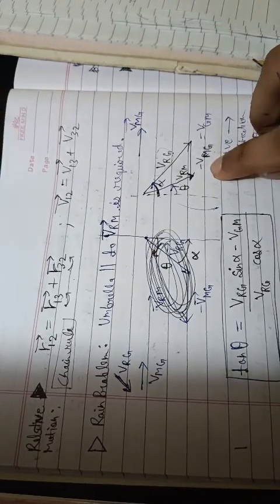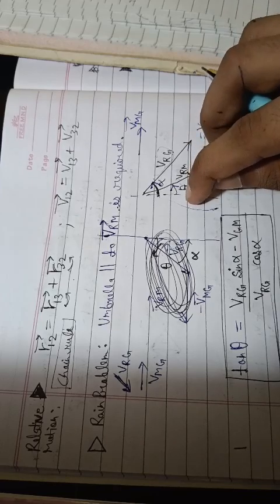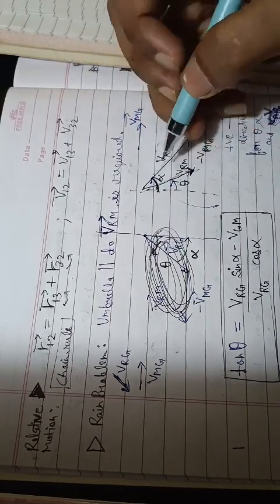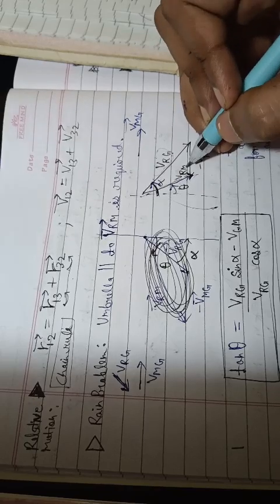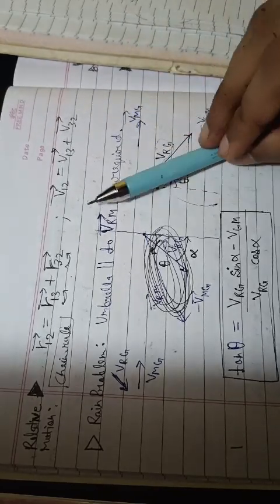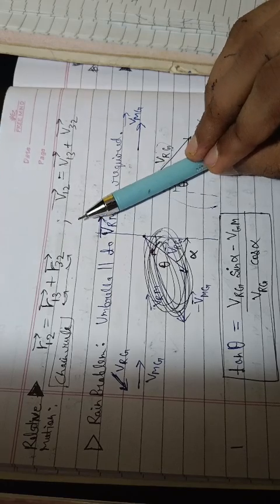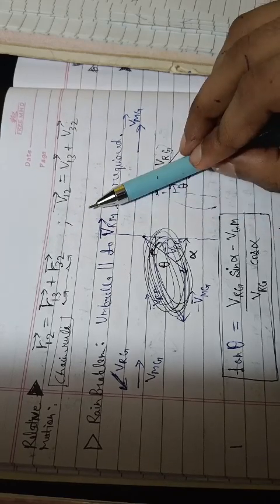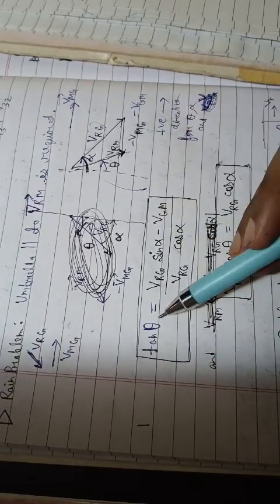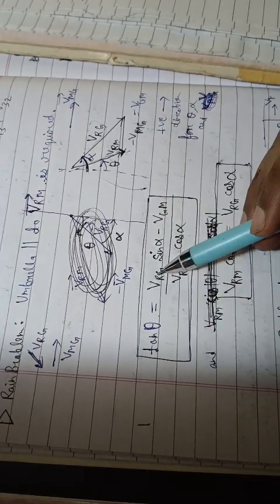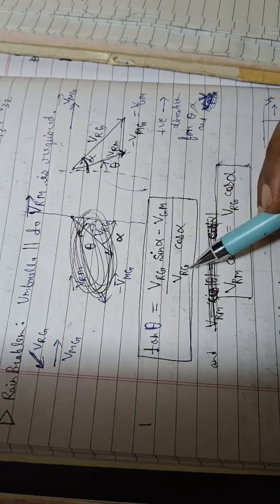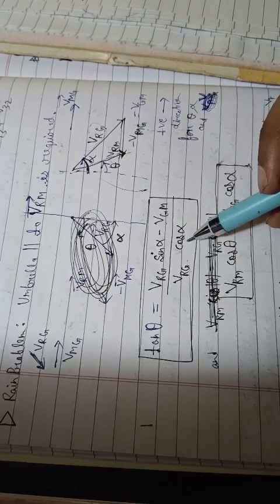So I took a negative of it and added, and I got this vector of the velocity of rain with respect to the man. So I need to point my umbrella parallel to this, making theta angle with the vertical, and the equation for this is tan theta equal to (v_rg sin alpha minus v_gm) divided by (v_rg cos alpha).